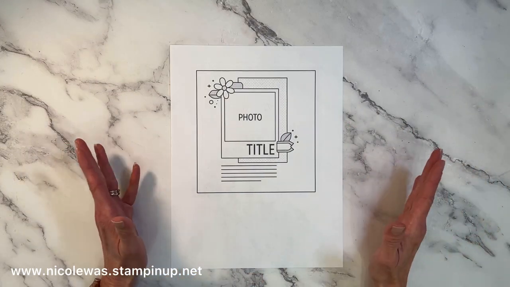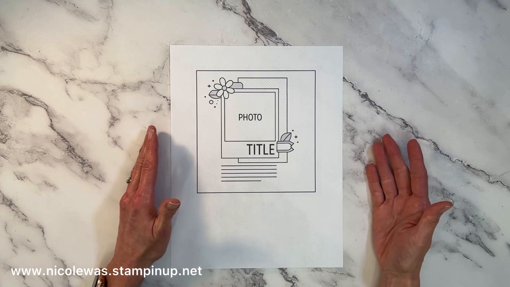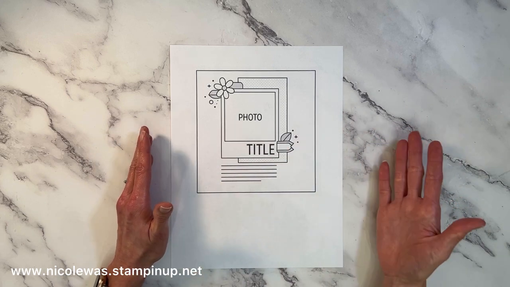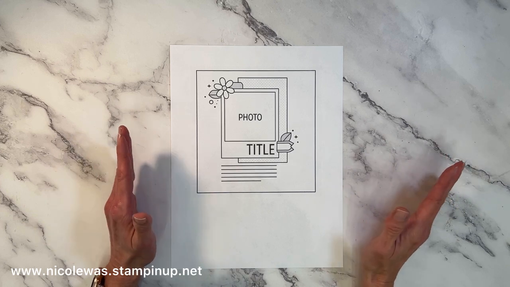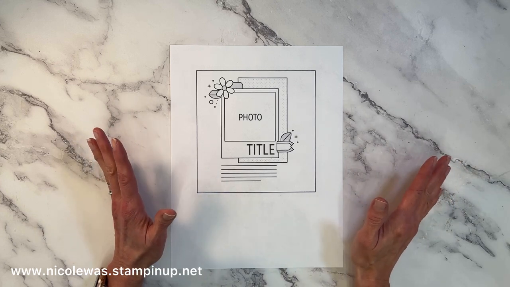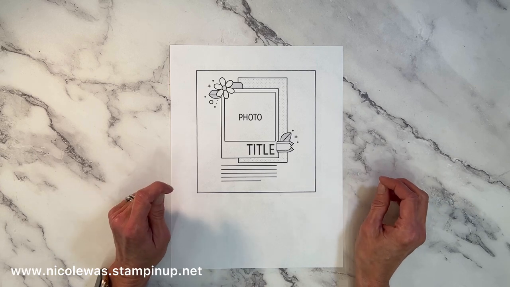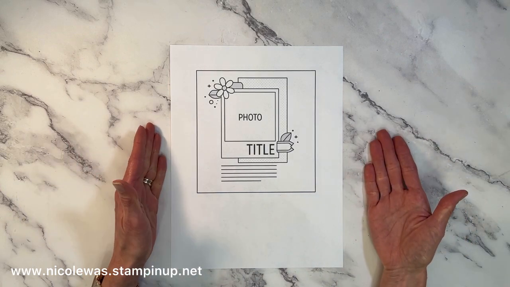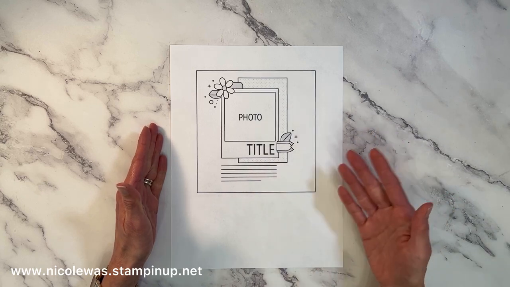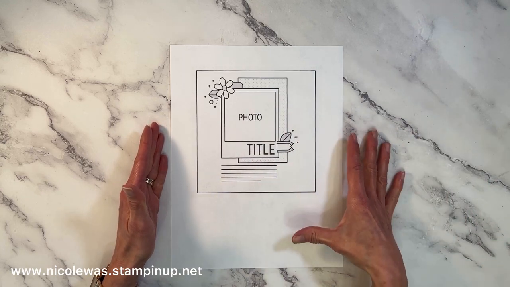But first, let's talk about how I came up with the design and how the whole process works. I started with the general idea in mind. I wanted to use the Halloween collection from Stampin' Up, the Spooky Suite, and I had one or two photos that I was thinking of documenting. Now I'll go through the suite in just a minute, but let's talk about this first.